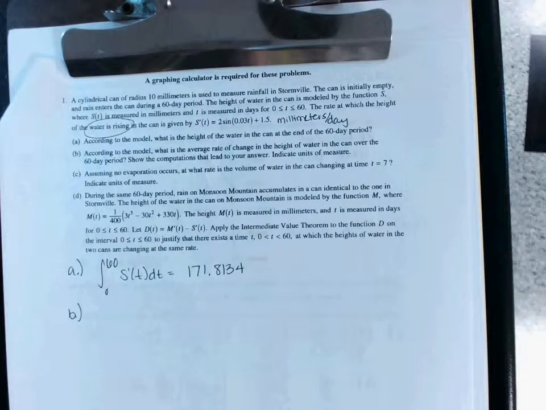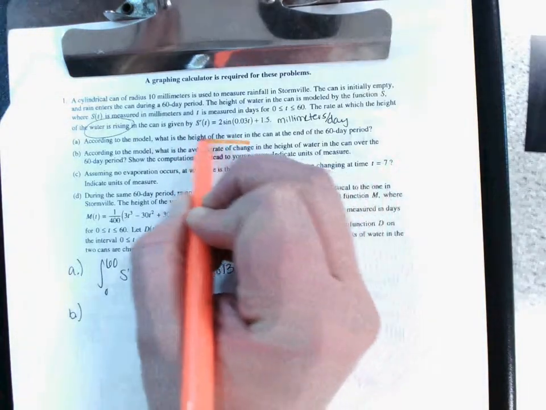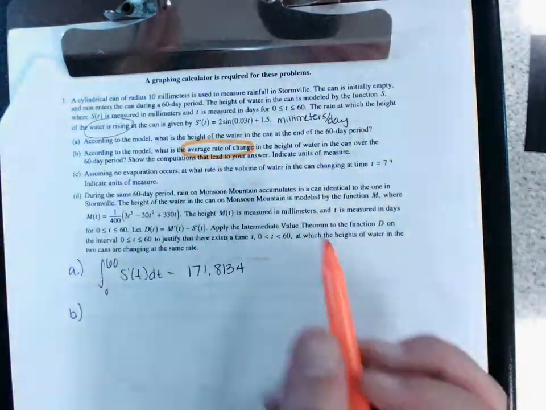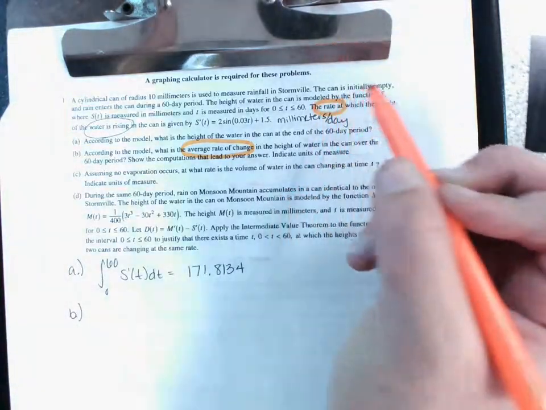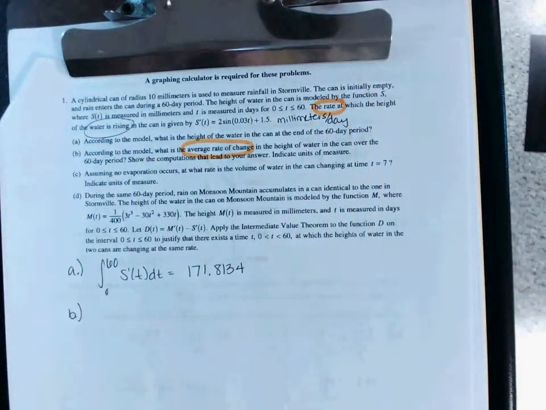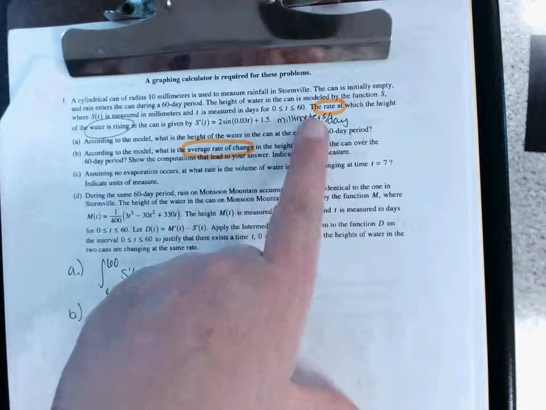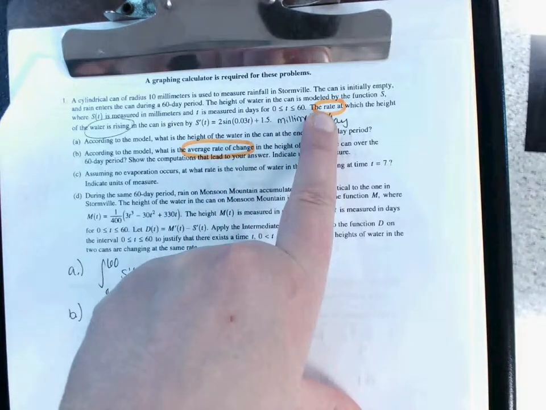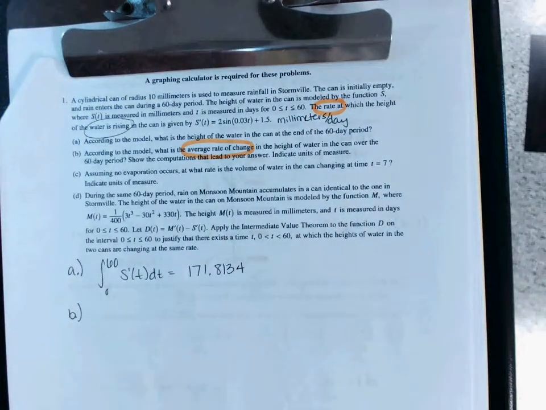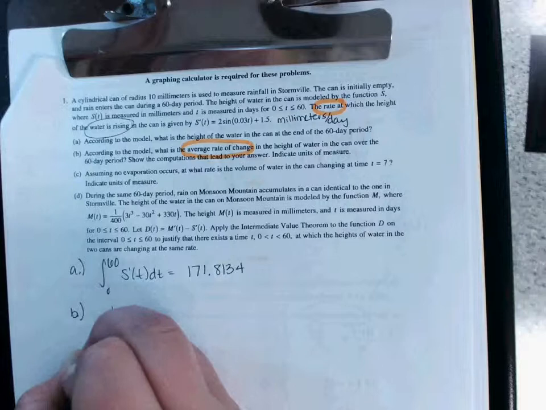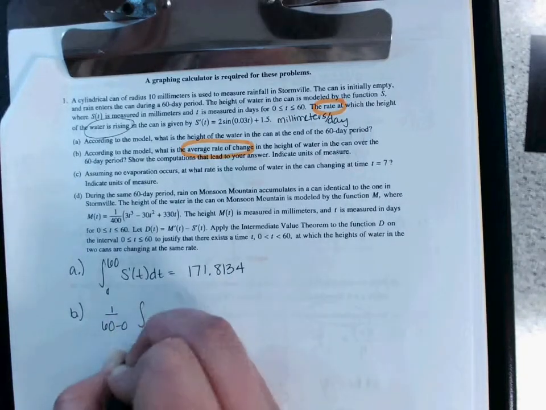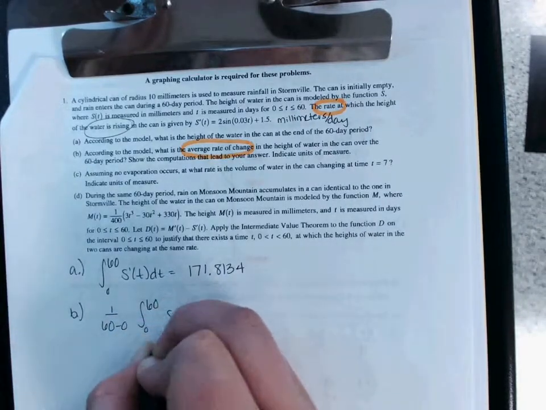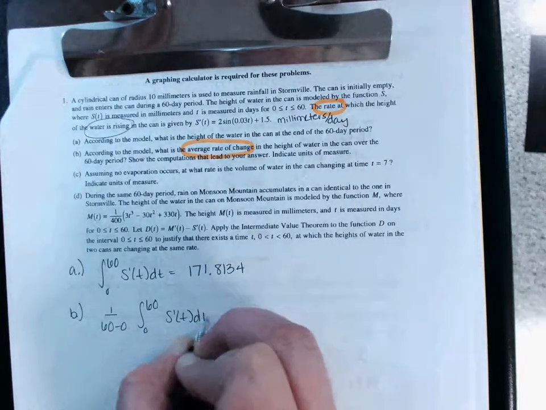Okay, what are you already looking at though? I want the average rate. What do I already have though? A rate. So, am I taking the average rate of change of this if they're both rates? No, what are you doing instead? Average value. Okay, so it would be 1 over 60 minus 0, integral from 0 to 60 of s prime of t dt.